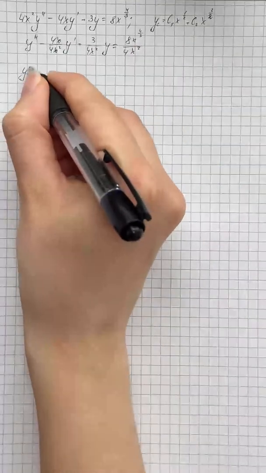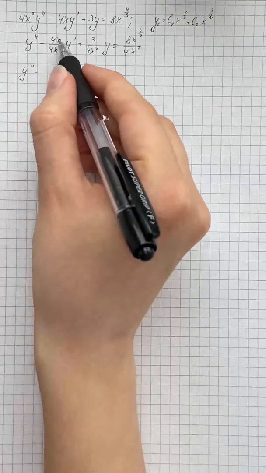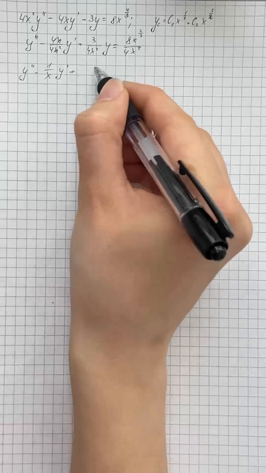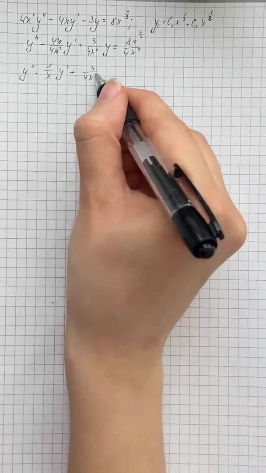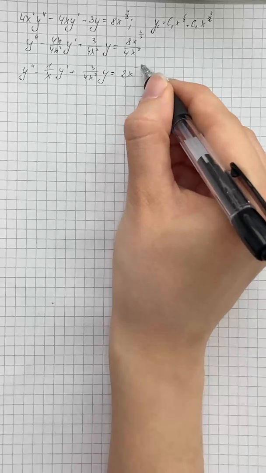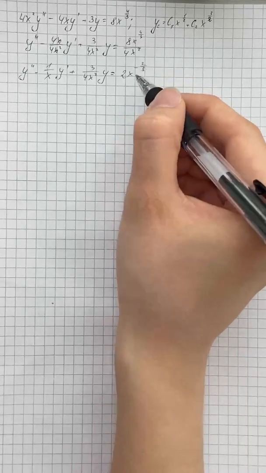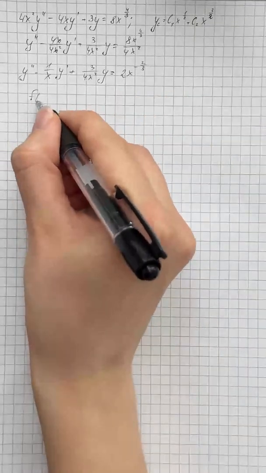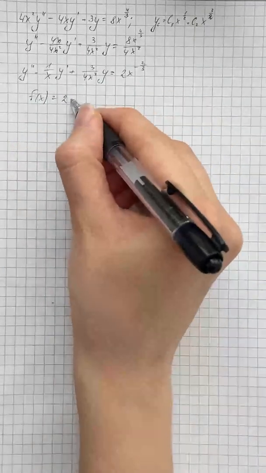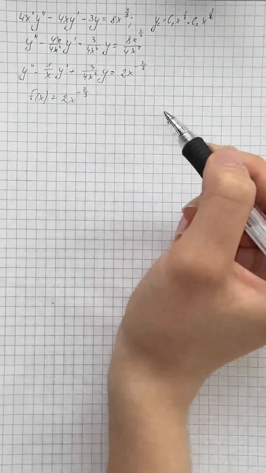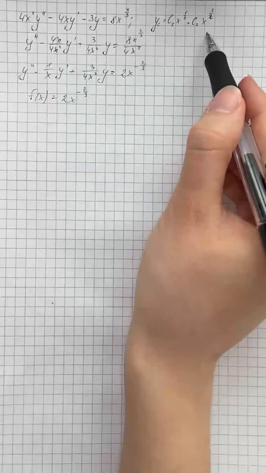Therefore we get y double prime minus 1 over x y prime plus 3 over 4x squared y equals 2x to the power of negative 2/3. So we suppose that the function f of x equals 2x to the power of negative 2 over 3. Now consider the complementary solution.